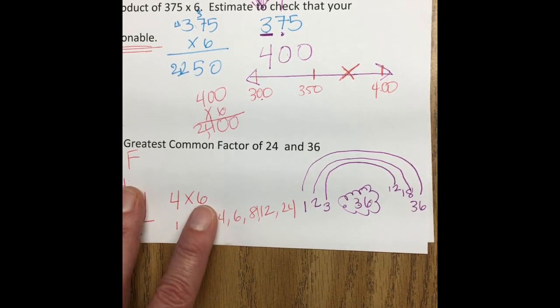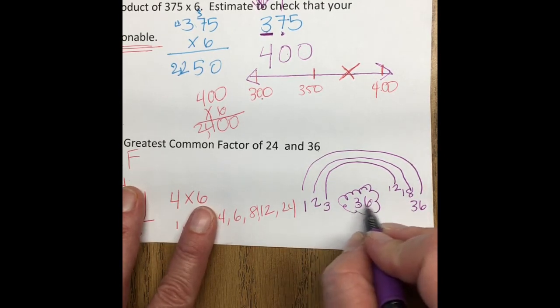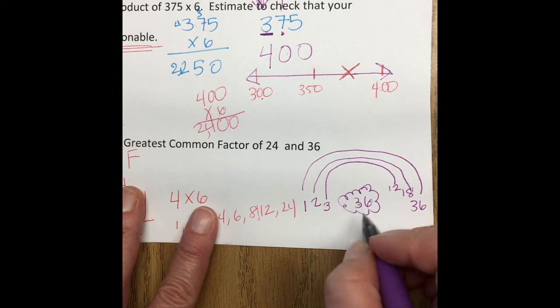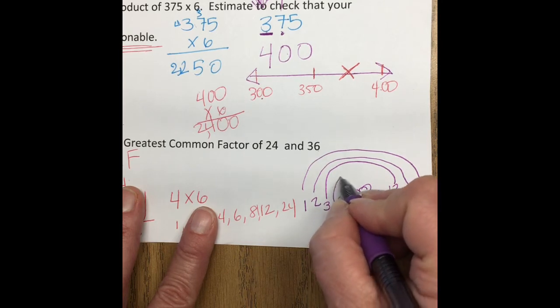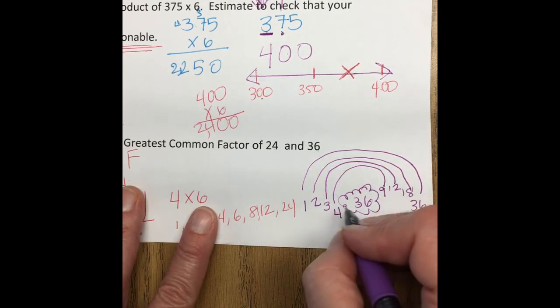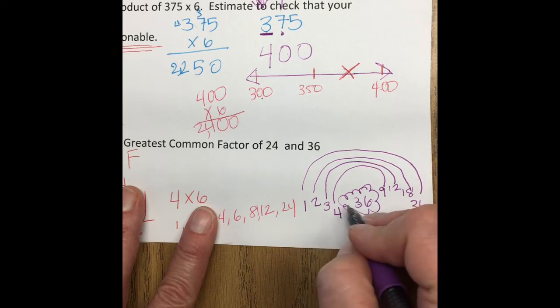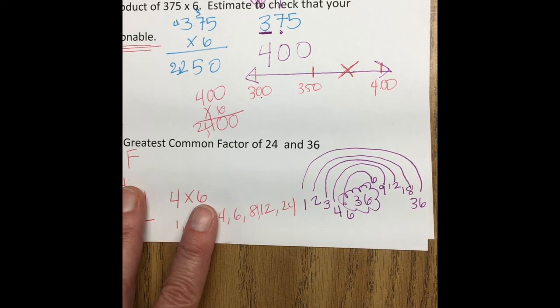is divisible by 4 just because I know my math facts. But if the last 2 digits are divisible by 4, so if 36 together is divisible by 4, then the whole number is divisible by 4, in which case it is 4 times 9. There's one more set of factors, and I know that 6 times 6 also equals 36.